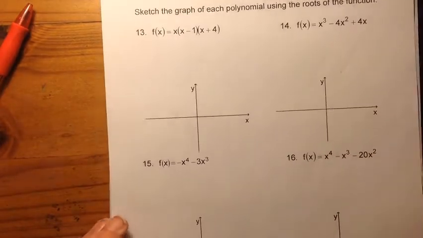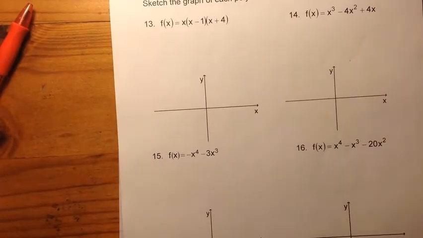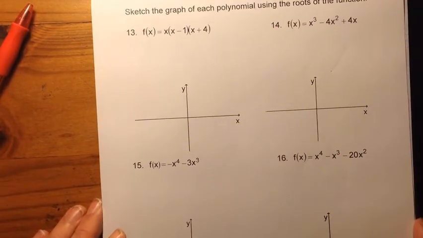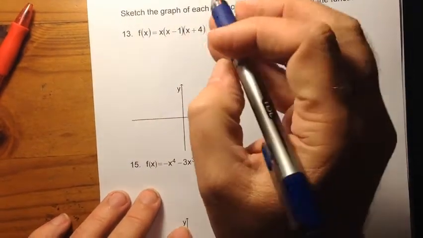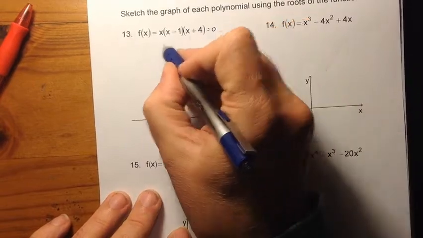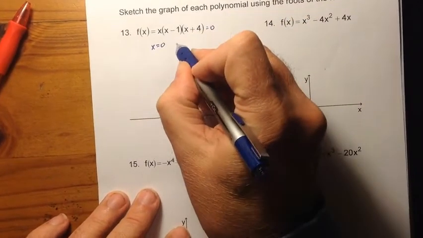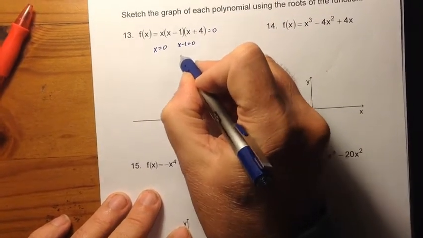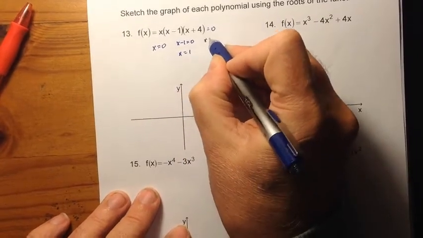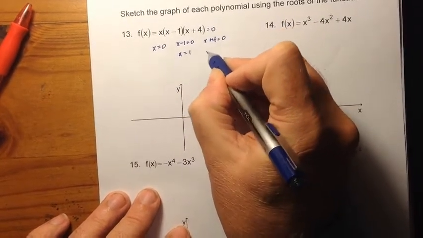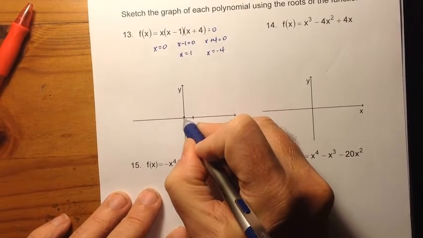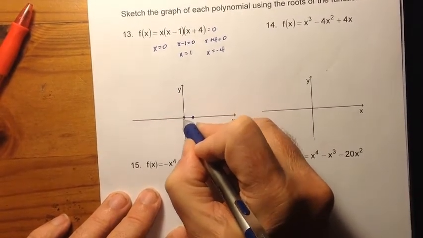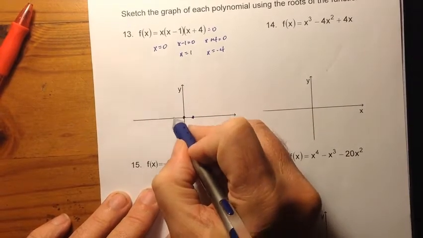So our last 4 problems here: sketch the graph of each polynomial using the roots of the function. It's not quite as clear on some of these what the roots are. We're going to have to work it out. Number 13 though, it's pretty clear. If I put this equal to 0, I get x equals 0. X minus 1 equals 0 gives me x equals 1. X plus 4 equals 0 gives me x equals negative 4. So I've got a 0 at 1, at 0, and at negative 4.